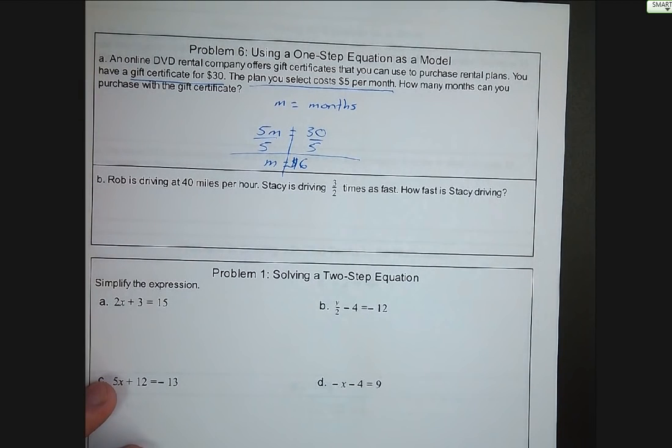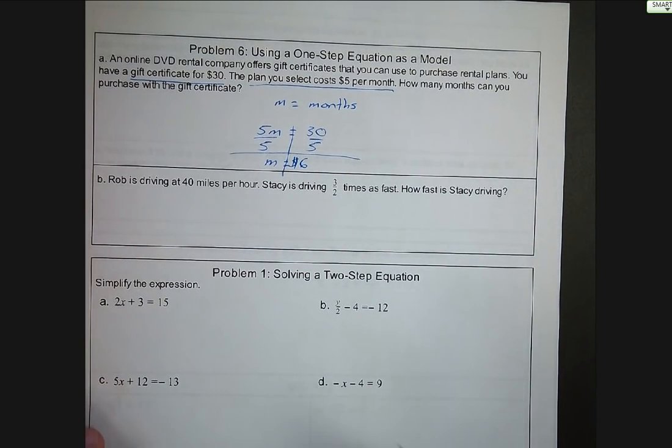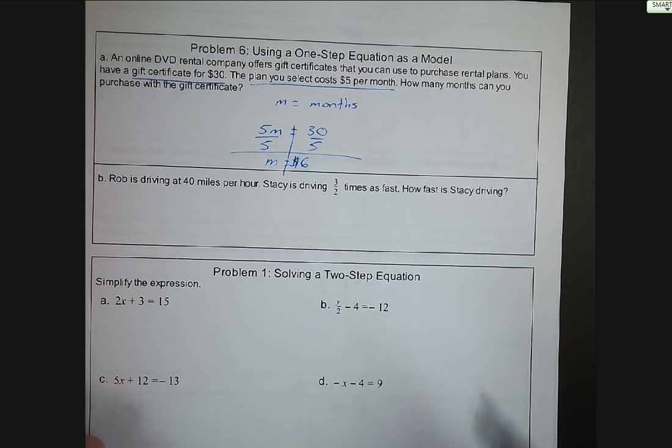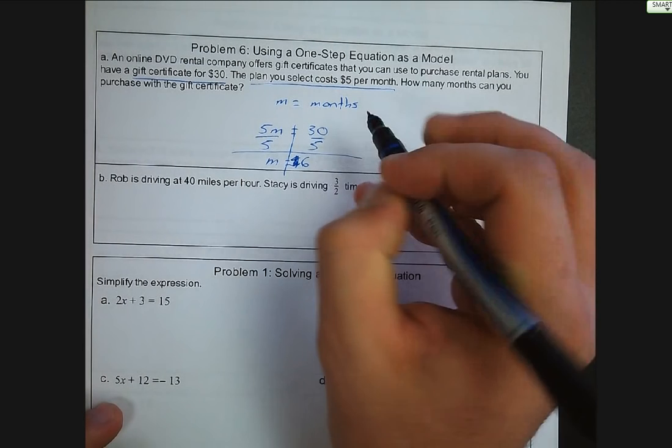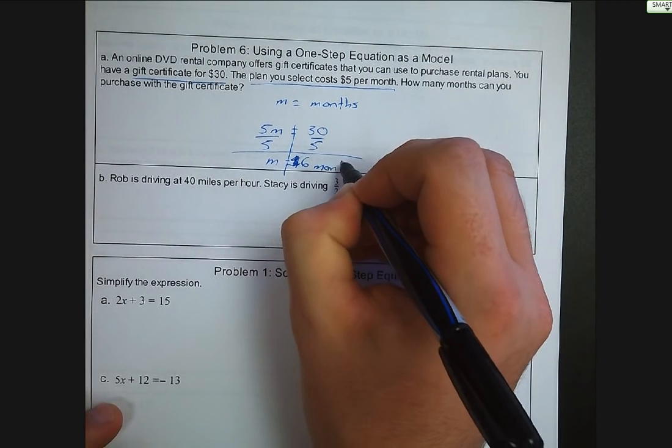Wrong units. It's 6 months, not dollars. Oh, God. That's all right. So remember, make sure you think about what units you have here. And the question asks us how many months do we have. So we just write that in 6 months.